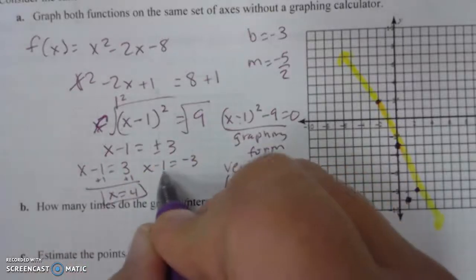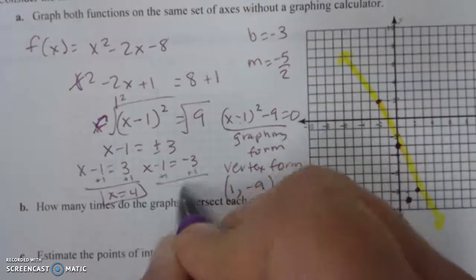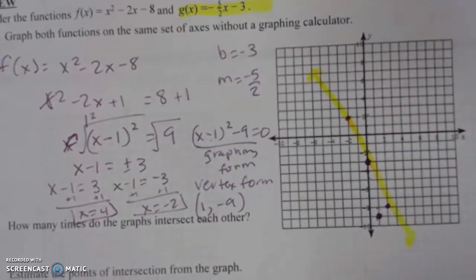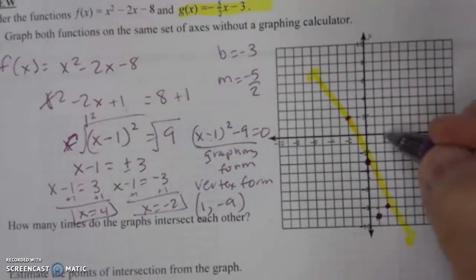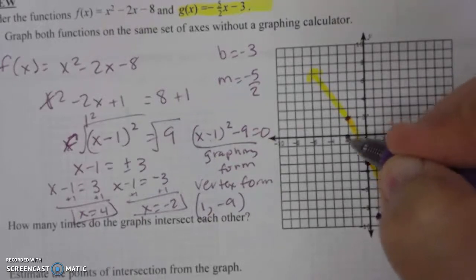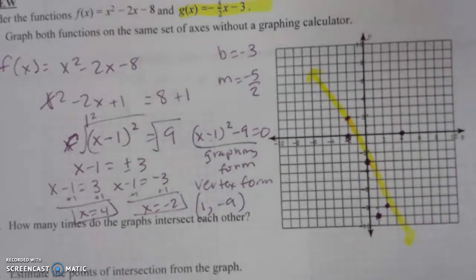There's one of my x-intercepts. Add 1, x equals -2. There's my other one. Why is that so helpful? Because I'm going to come over here to 4, 1, 2, 3, 4, and come over here to -2. And there is that graph right there.